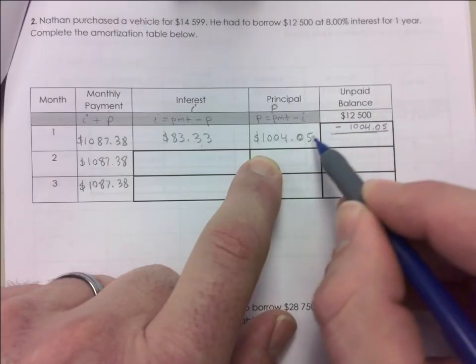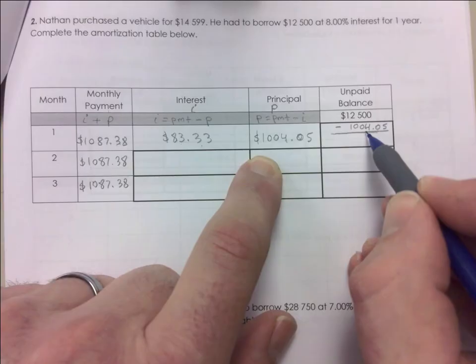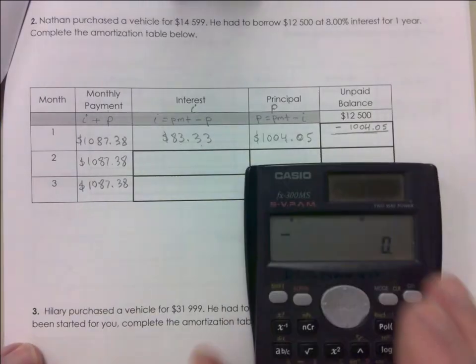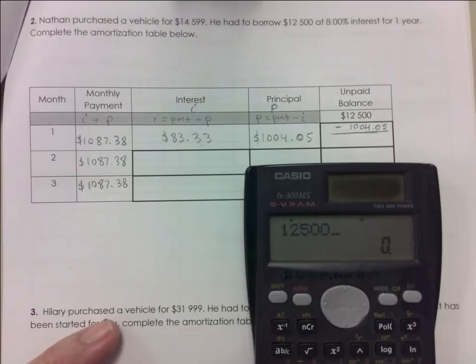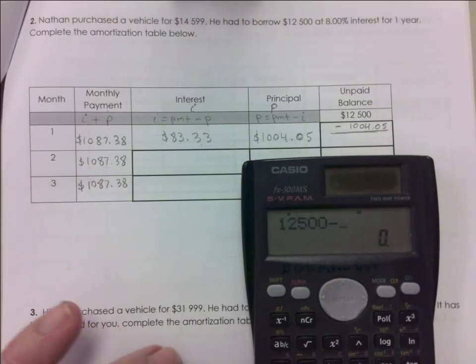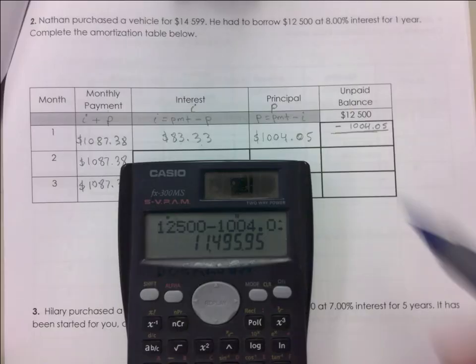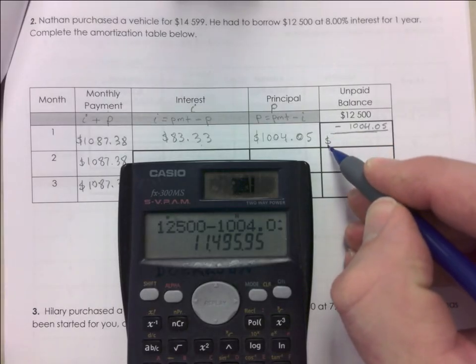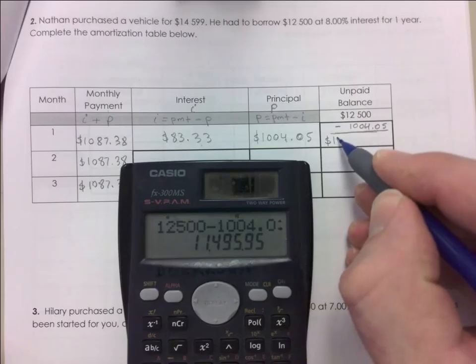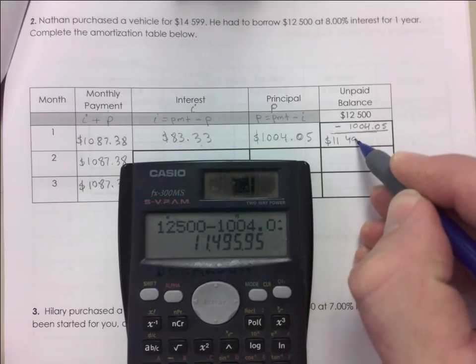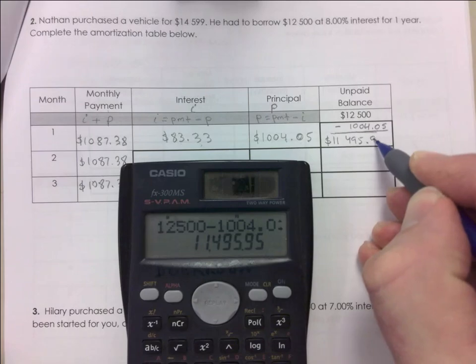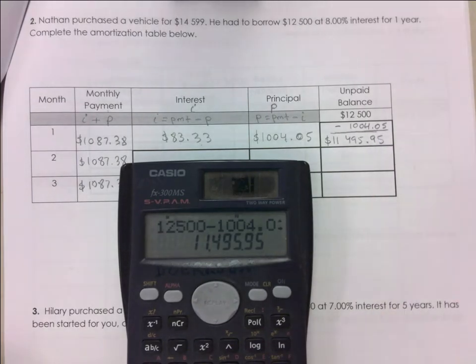So basically you will subtract like this. You go this minus that, show the work as I show you there. So you go 12,500 minus 1,004.05, and your new unpaid balance is 11,495.95. Okay? That's month number one.